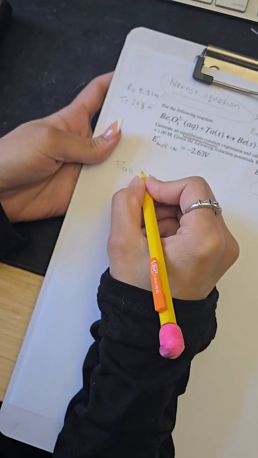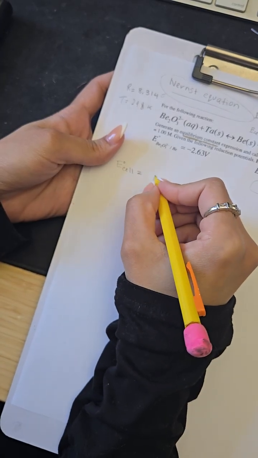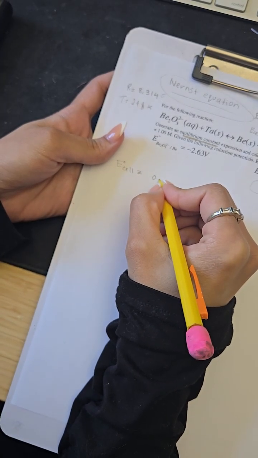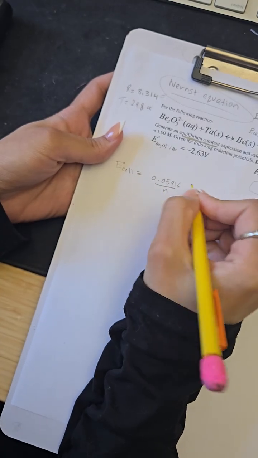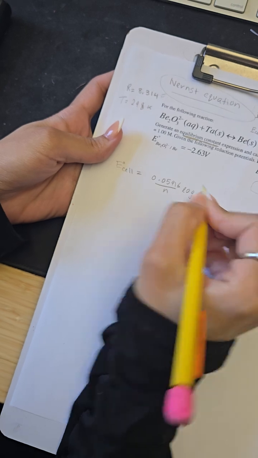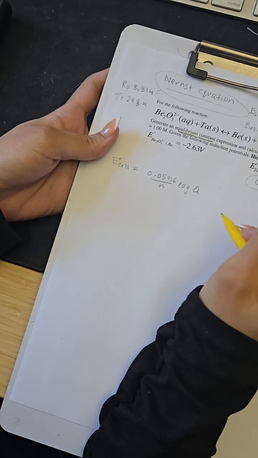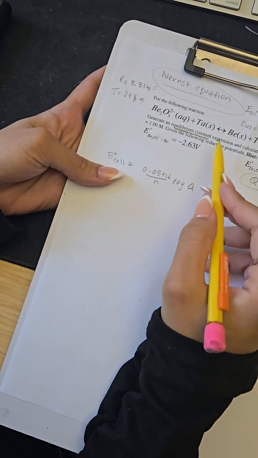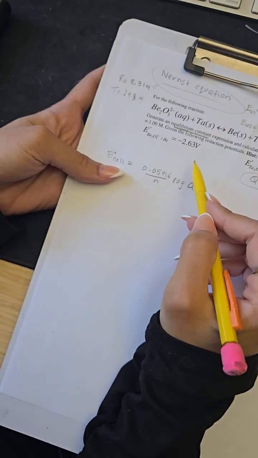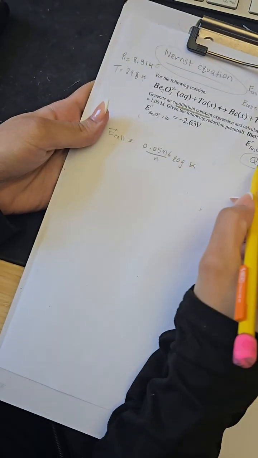E of the standard cell is going to be equal to 0.05916 over n, and then log of K, assuming these standard conditions. Remember, we're at equilibrium, so it's K, not Q.